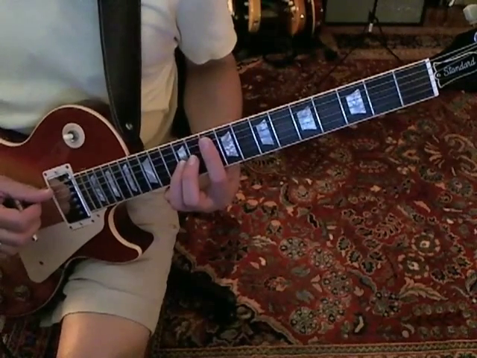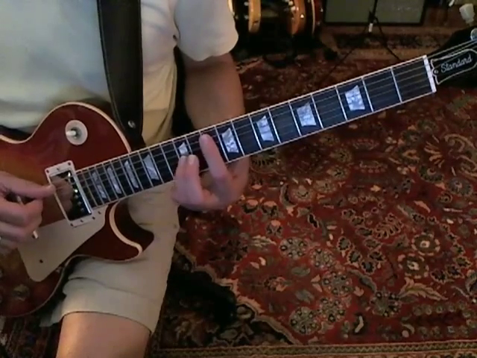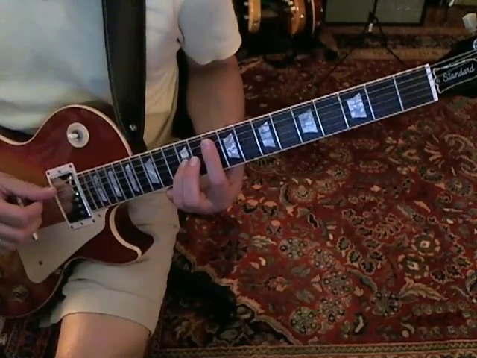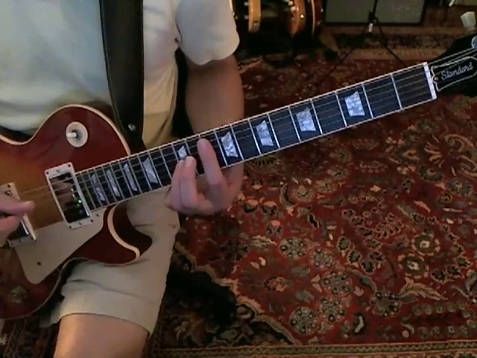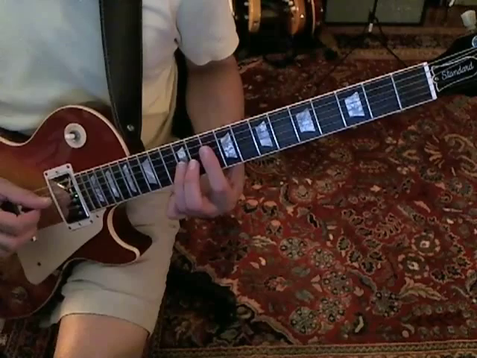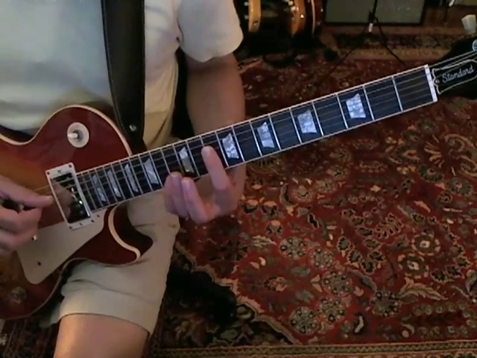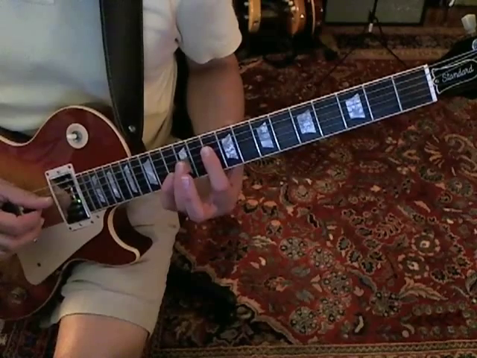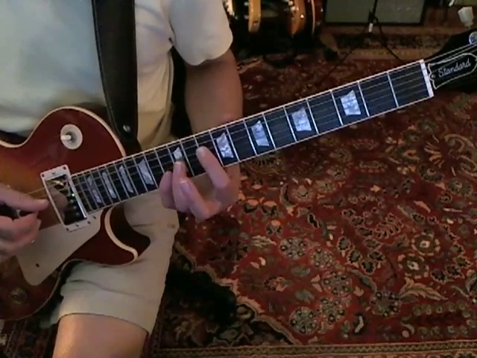Then you move up to the A string 10th and the G string 12th, and then move over to the D string 10th. And remember that when you're on the B string, you have to go 3 frets down, so you get the 13th.